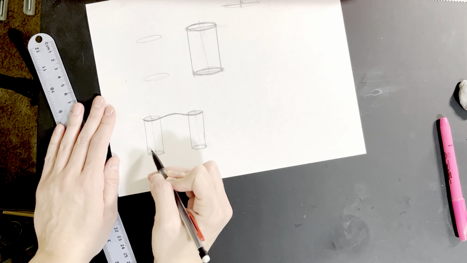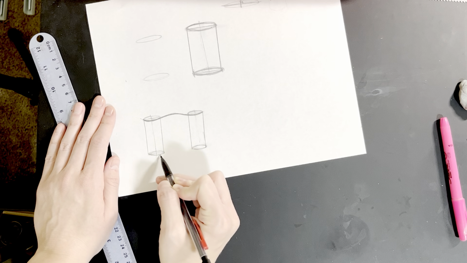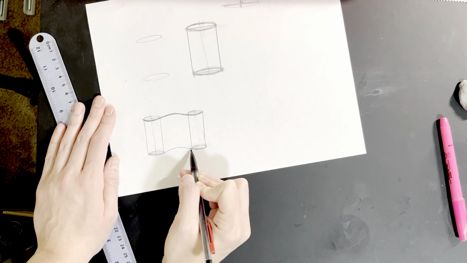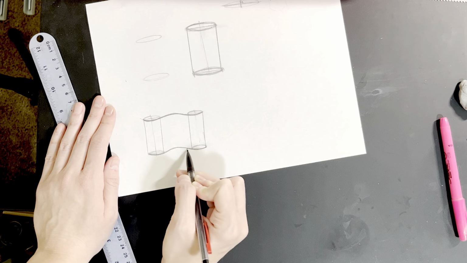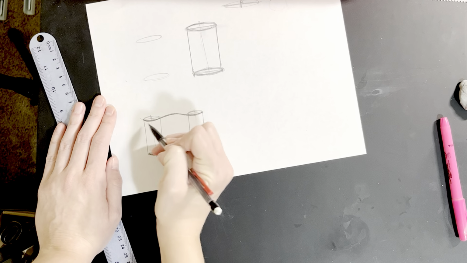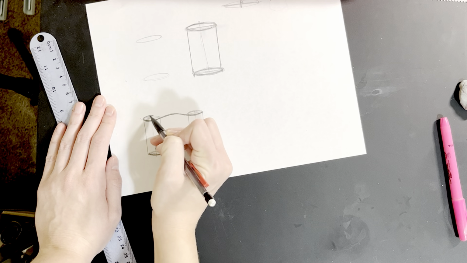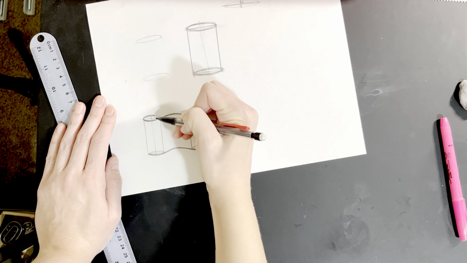We're doing the exact same S curve here on the bottom, connecting the bottom ellipses. All right, there we go. Pretty easy. But now, the reason why we needed the ellipse is that this now wraps around in space. Wrap it around the ellipse that you drew up here on the cylinder.